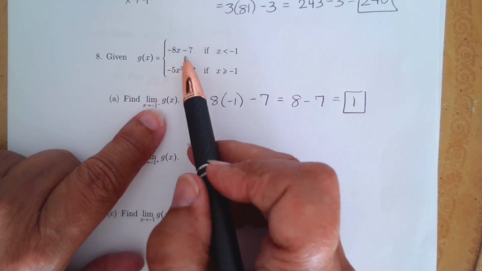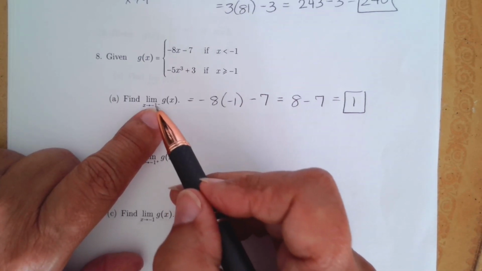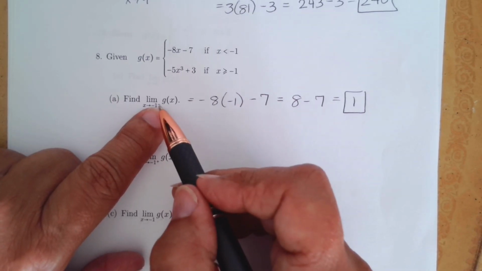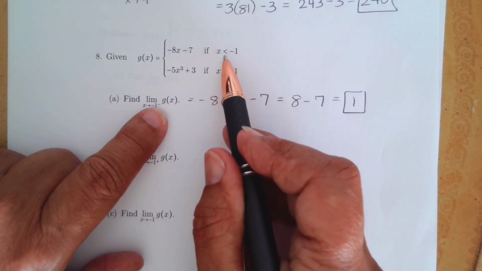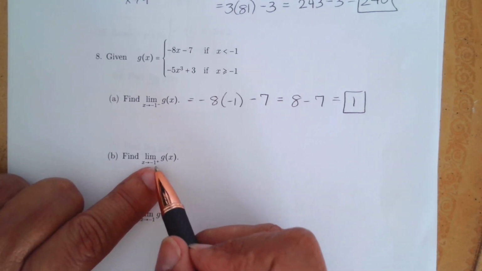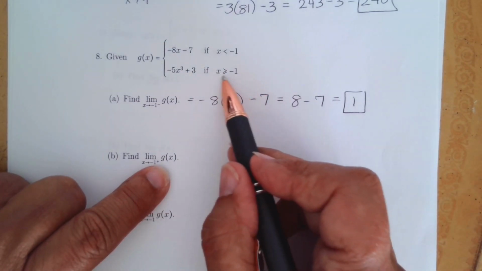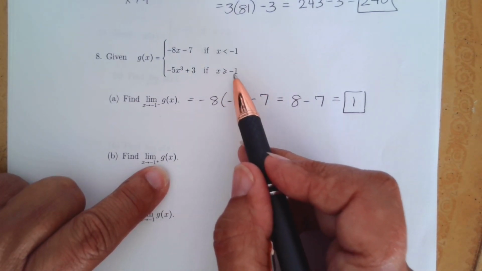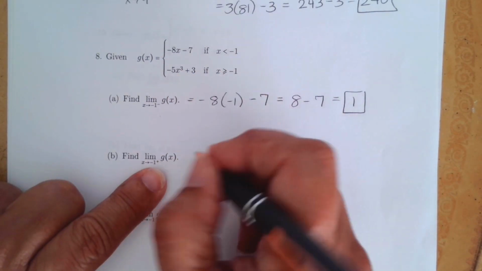Why did I use the top? Because I needed to come from the left of negative 1, which means numbers smaller than negative 1, and that's numbers less than negative 1. Okay, so now for part B, what's the limit as x approaches negative 1 from the right-hand side? Well, those are numbers bigger than negative 1, which would be numbers greater than negative 1, right? So now I'm going to use this and plug in negative 1 here.